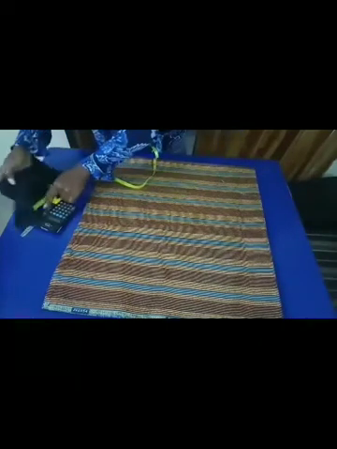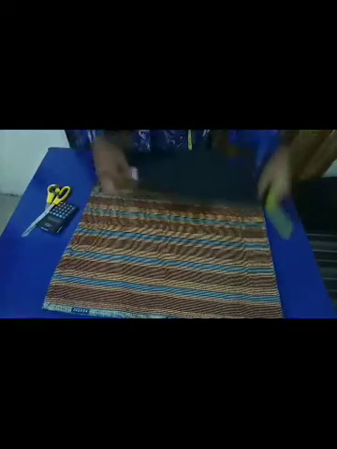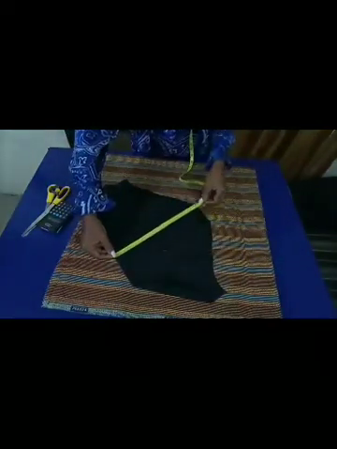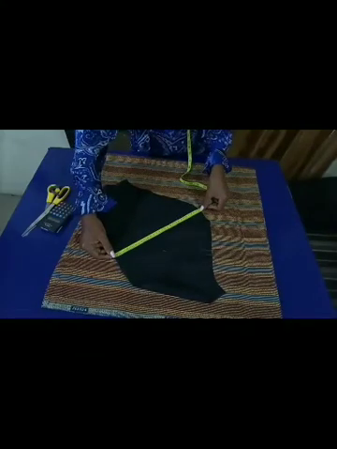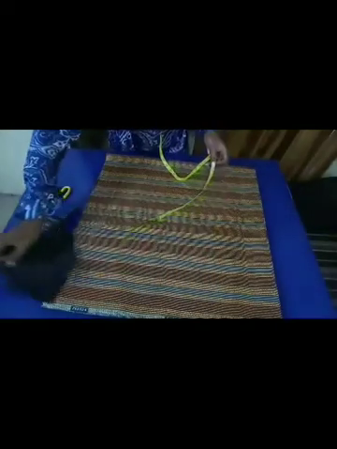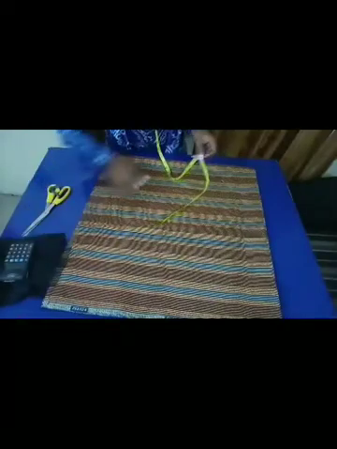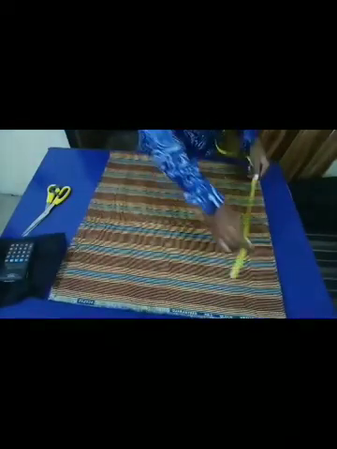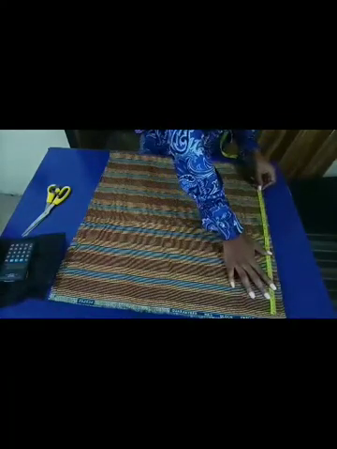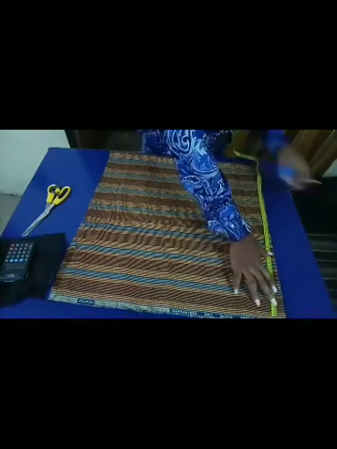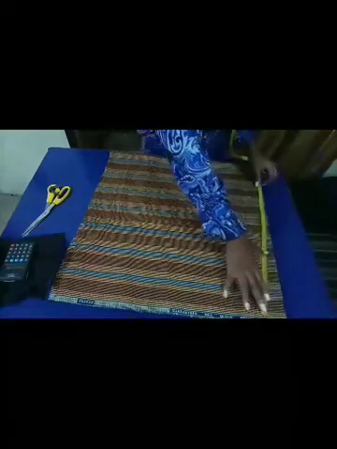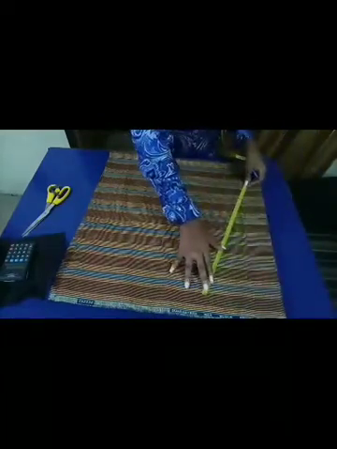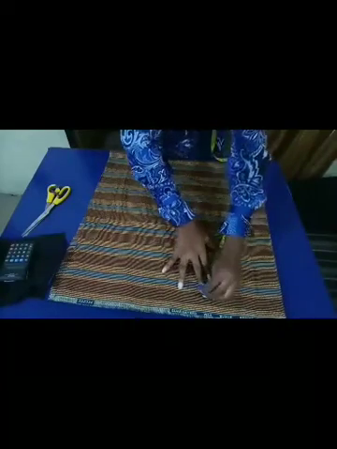Okay, so I'm going to take the sleeve now and I'll measure the length. So I'm going to add like 10 cm to the length. That's about 4 inches. And I'll take it all around it. I'm adding 4 inches or 10 cm so that it will be puffy at the bottom by the time we fold it in.